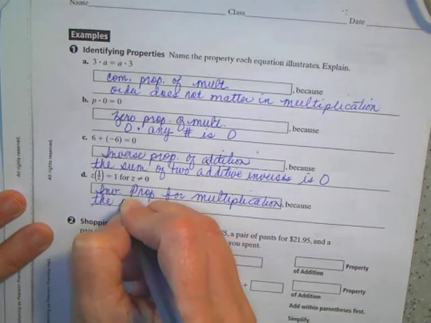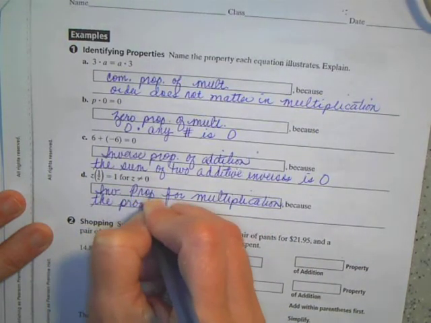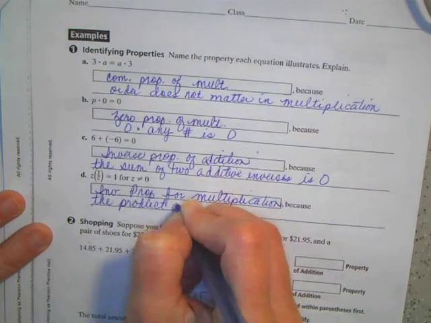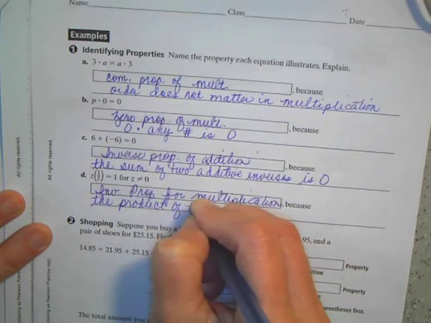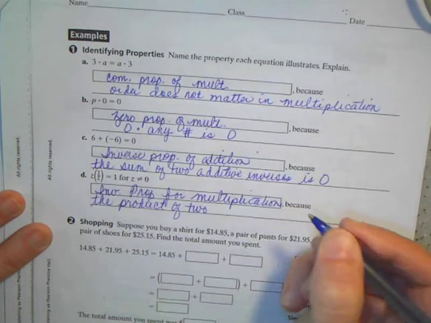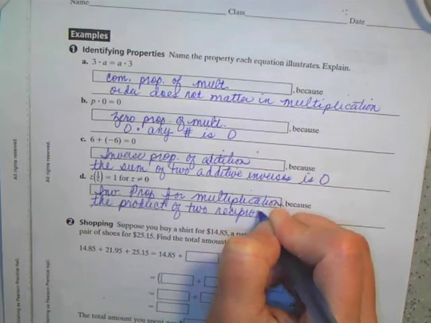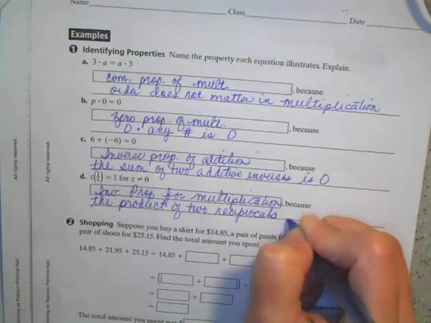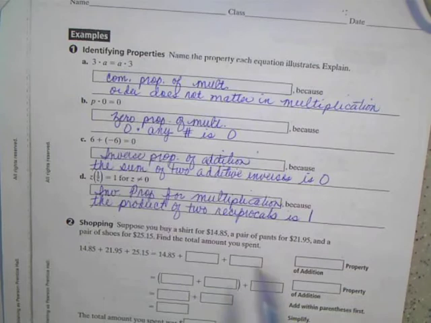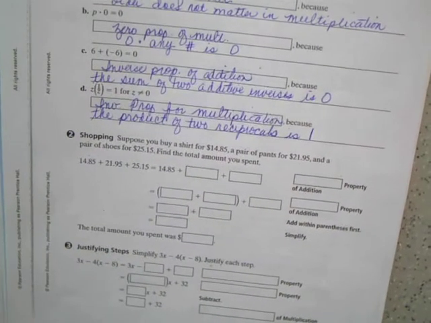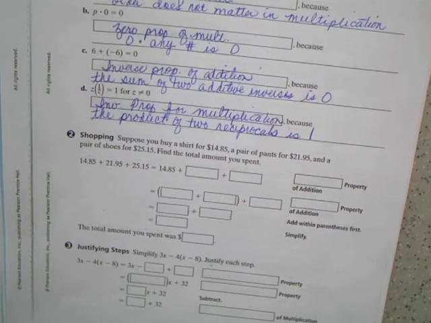Basically that tells us that the product of 2 multiplicative inverses or reciprocals is 1. Okay, so reciprocals is the shorter name for multiplicative inverses. So if you thought you should say multiplicative inverses, that's correct as well.